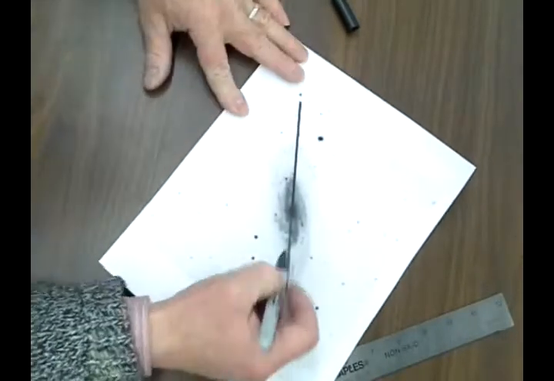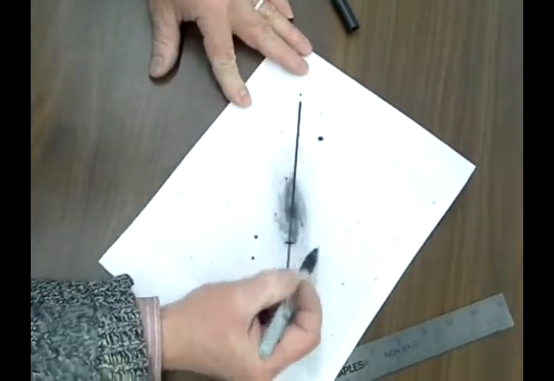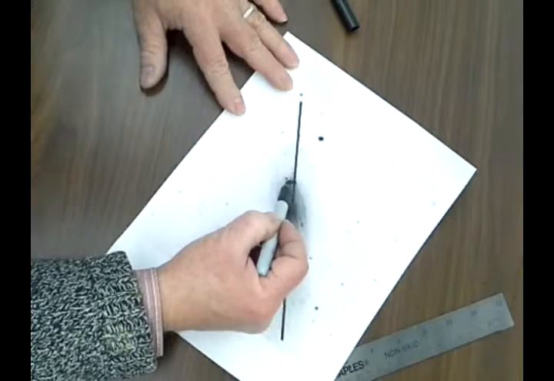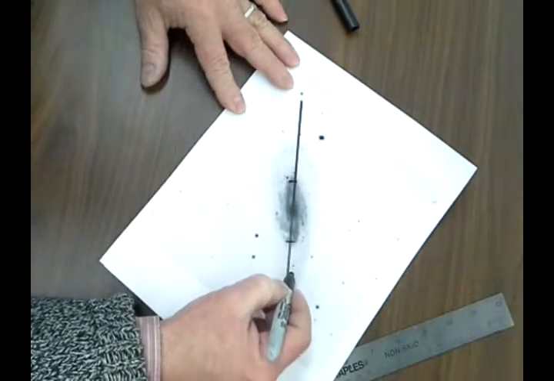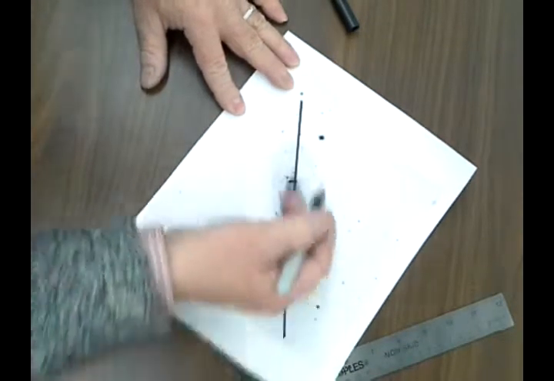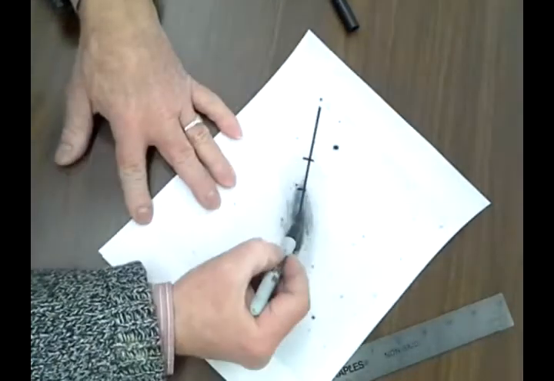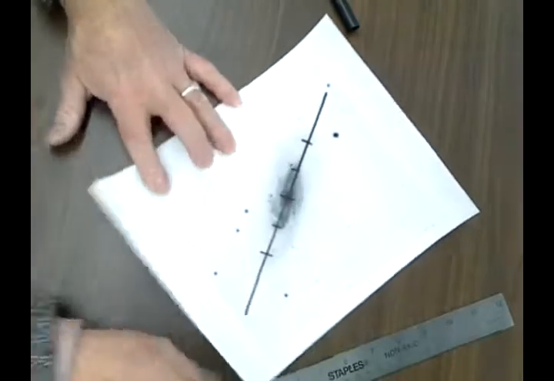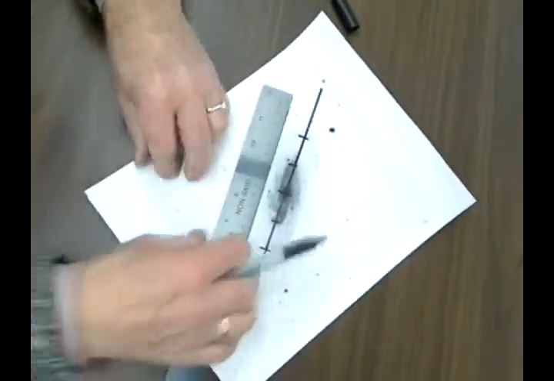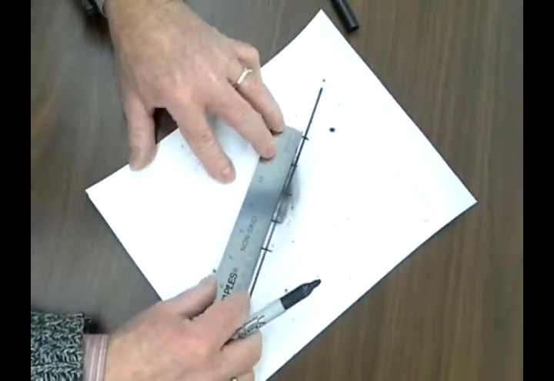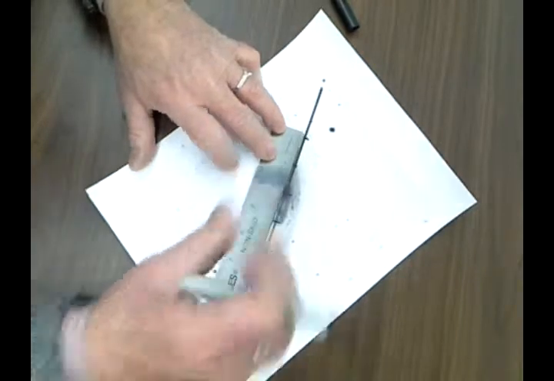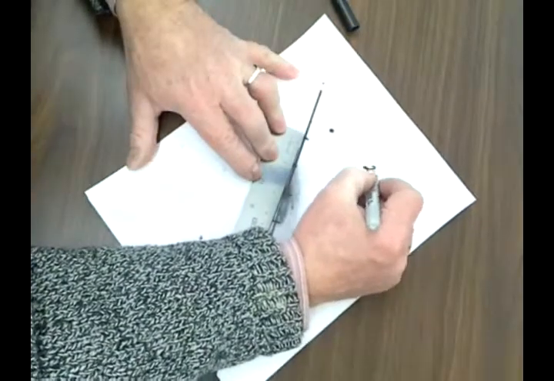Now, we can see there's one here, there's one here, there's one here, and one here. Looking at the central part, we then measure, and they should all be about the same. This is at 2.8 centimeters.